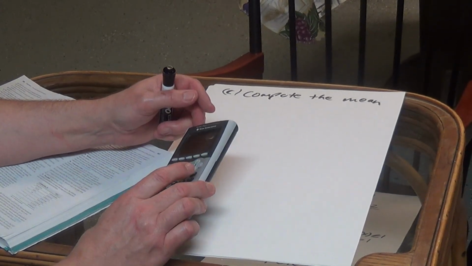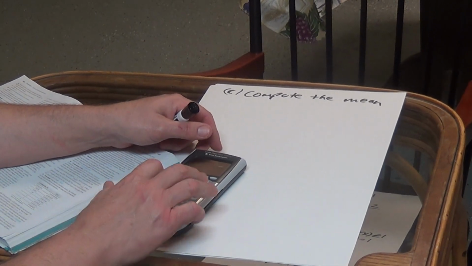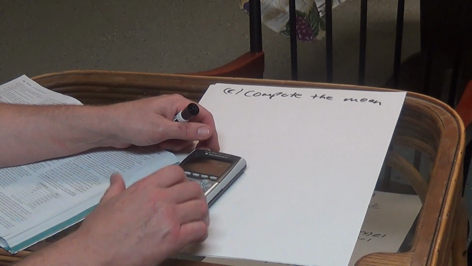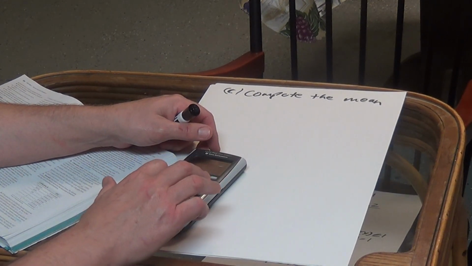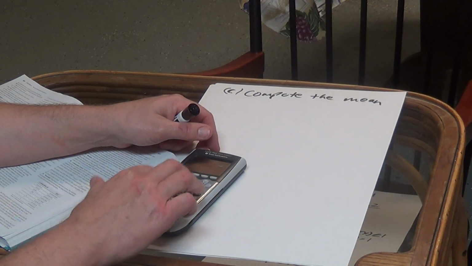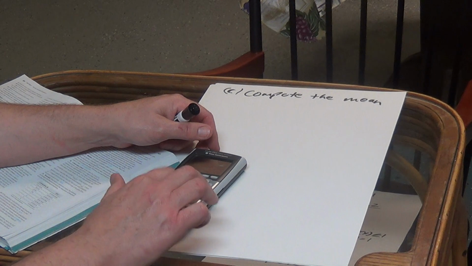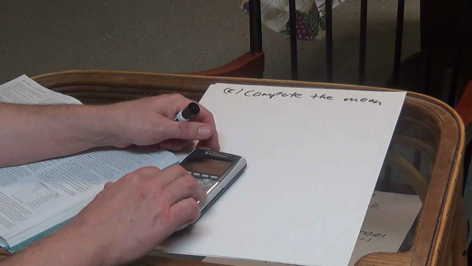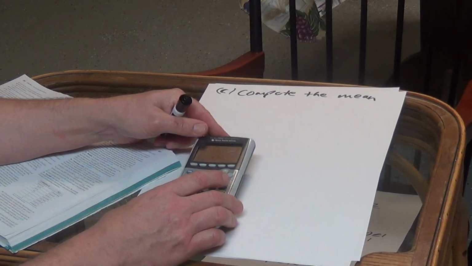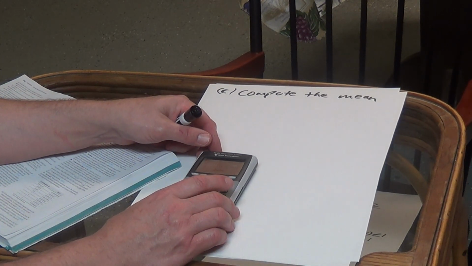Go over to the L2 column. 0.1677, 0.3354, 0.2857, 0.1491, 0.0373, 0.0248. All right, make sure that both columns are the same length, got the same number of numbers.